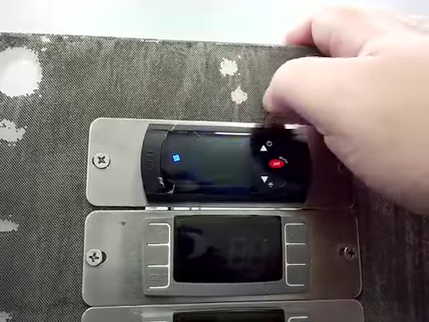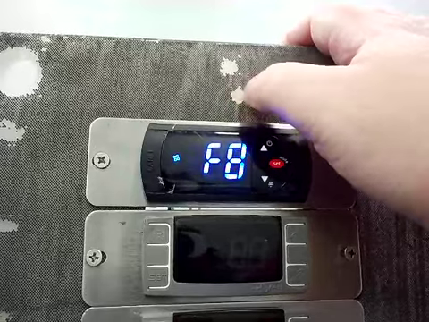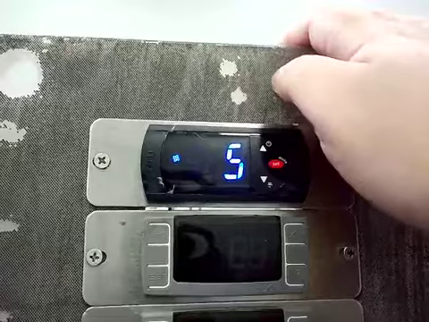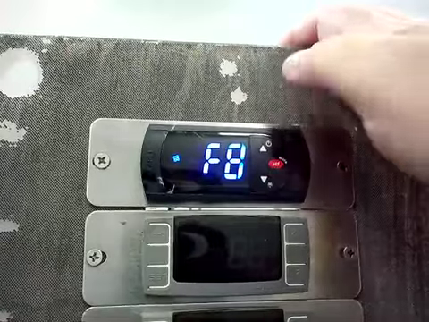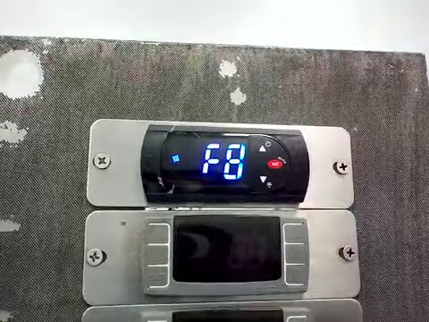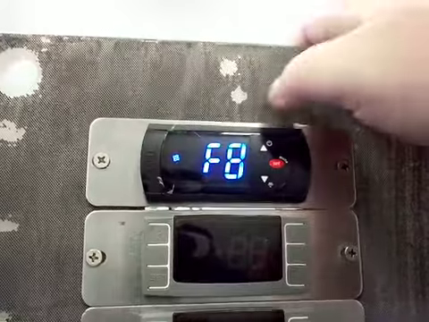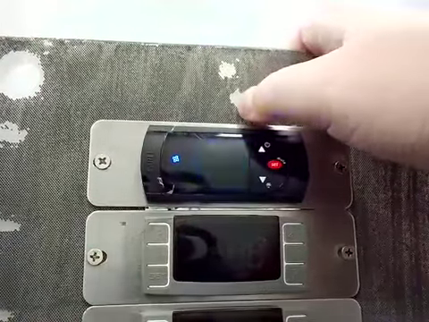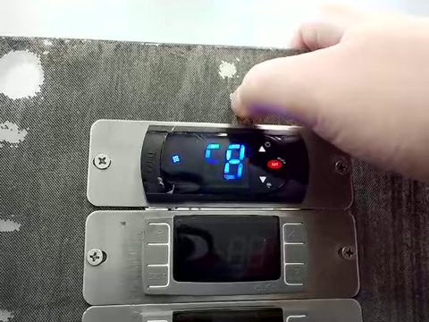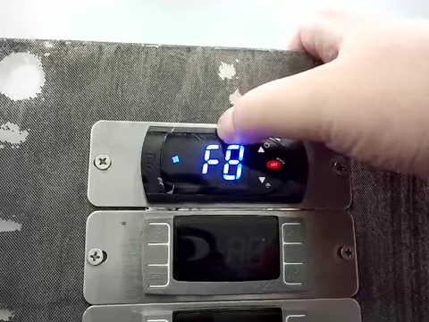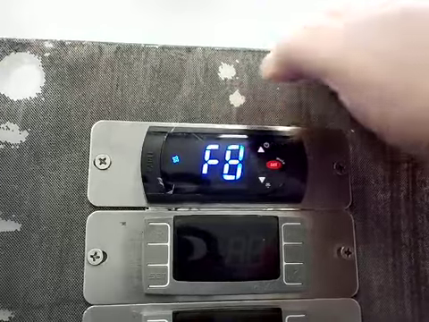F8 is your fan forced to start time during the door open. So this is set to 5 on all of our units. This is in minutes. So if the door is open for 5 minutes or more, then the fan will kick on and start running. This is set in there as a safety, pretty much. So if you have like a failed door switch, your door switch will still show the DO code on the display, but the fan will actually run after a 5-minute timer.